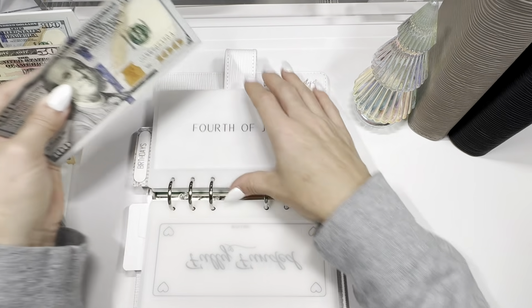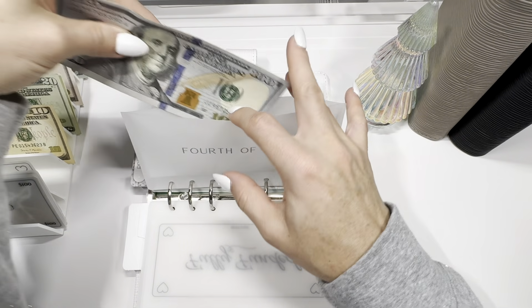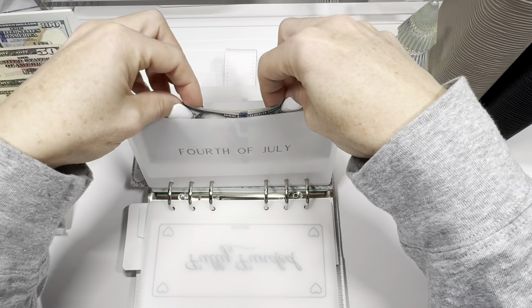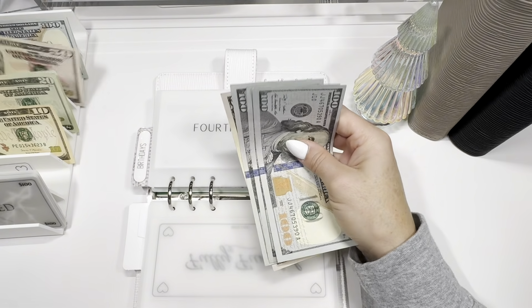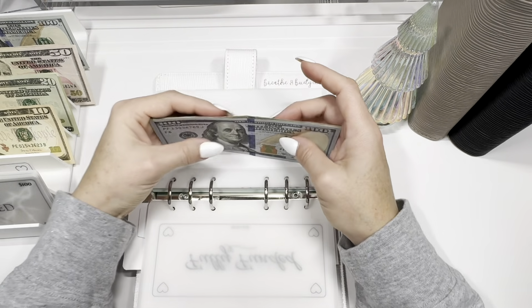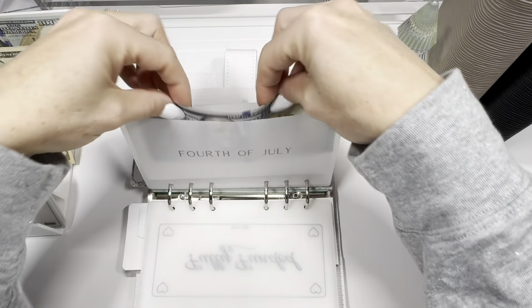So let's see, 1, 2, 3, 450. So not quite enough. As soon as I get it to 500 is when I will take it to a high yield savings account. But I can do this. That I can condense.